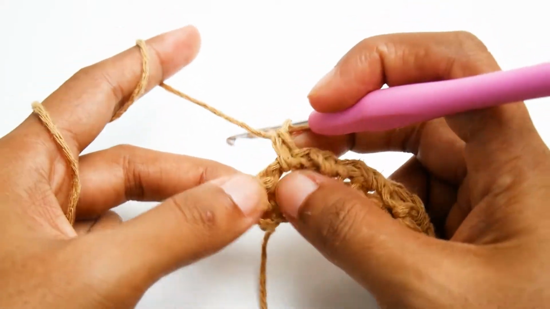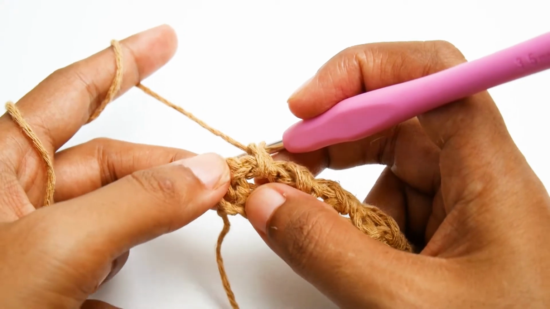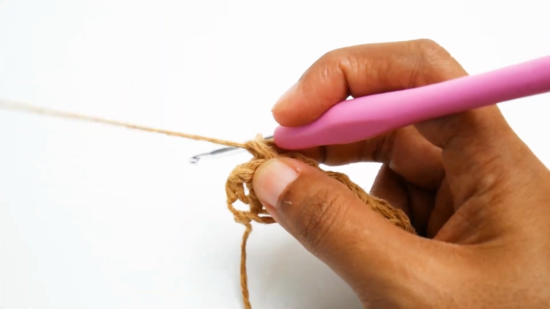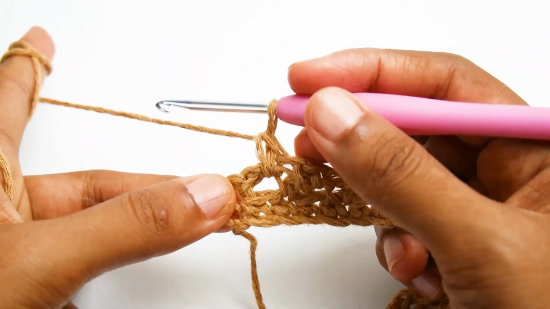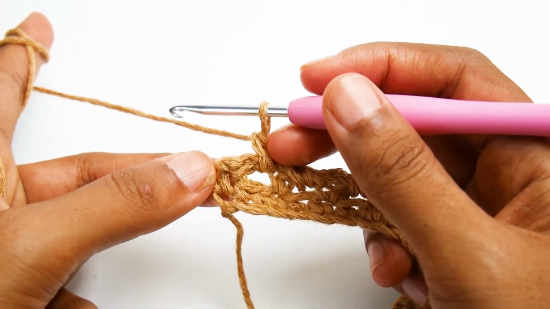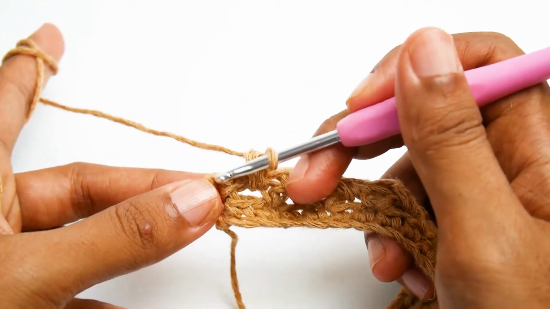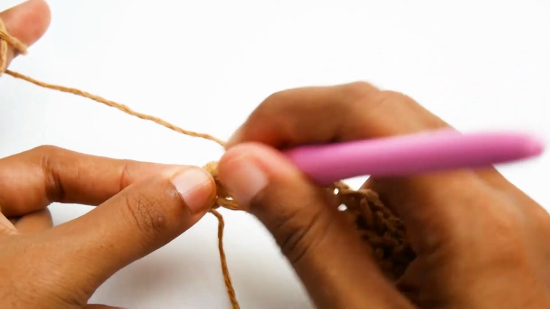At the end, you will see the chain 1, the turning chain that we turned to the new row. We will make single crochet in the turning chain.